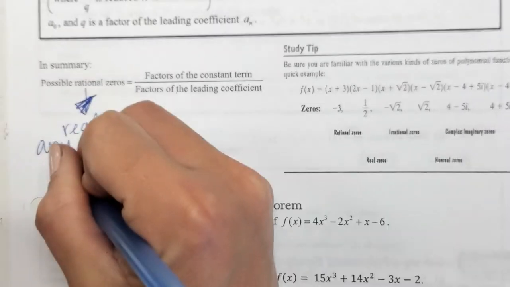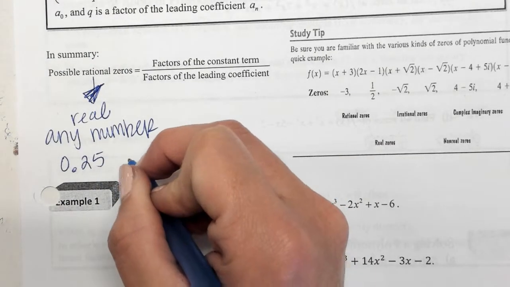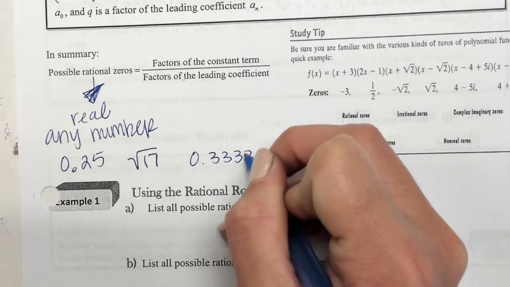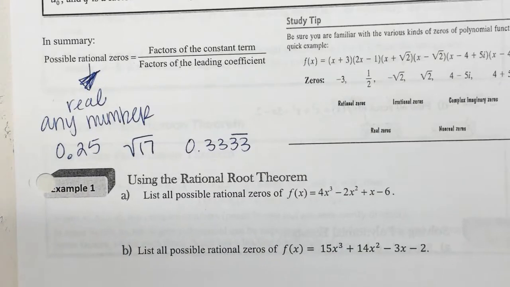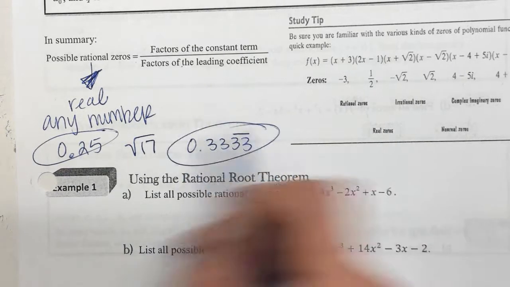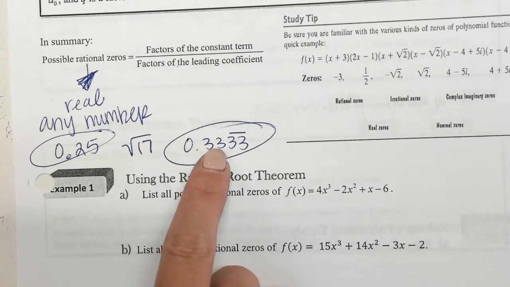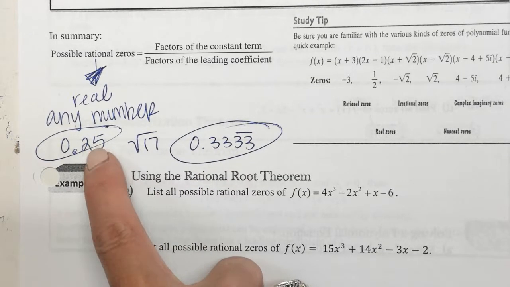So for example, let me write down, and you write this down too, these three numbers, and I want you to tell me which ones are rational and irrational. Alright, which two are rational here? And which one is not? Yes. So rational numbers either end or what? What is this one doing? Repeating. So it either ends a decimal or repeats.